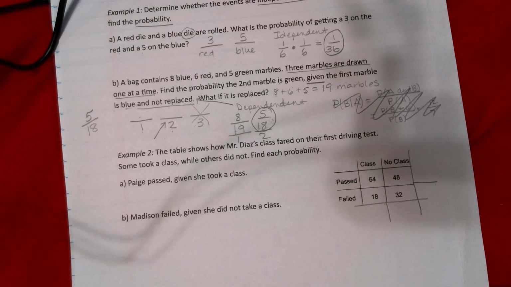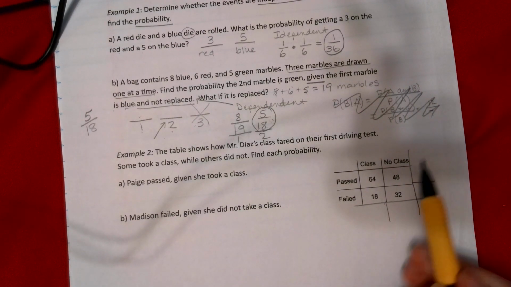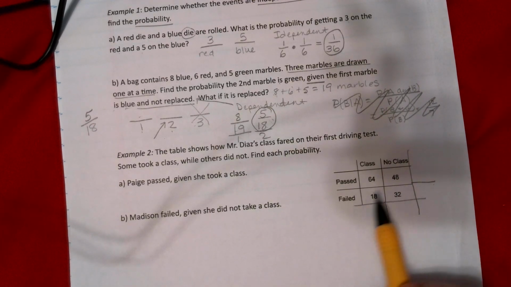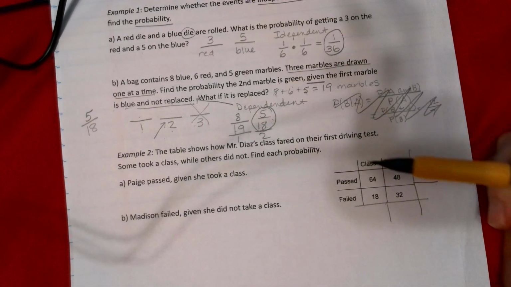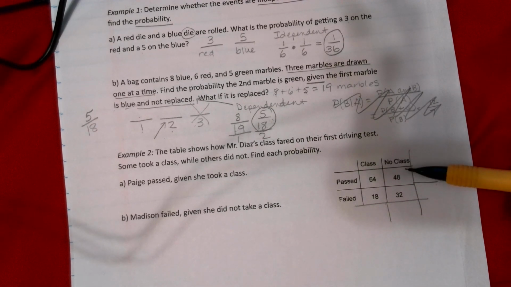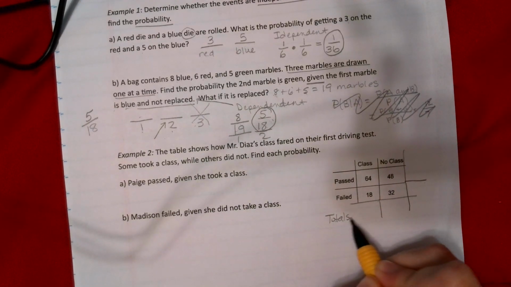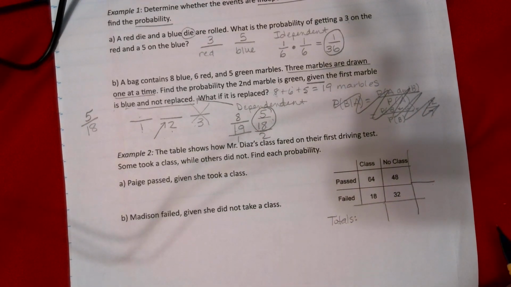I think that is the easiest way to do it, because we want to be able to know at one time how many kids passed the test, how many failed the test, how many took the class, and how many just winged it and didn't take the class. So we're going to add all these together and get our totals so that we can easily find these probabilities.